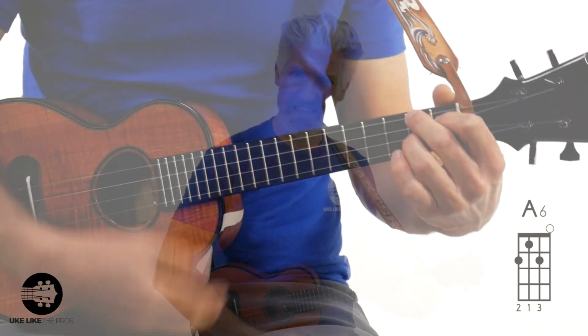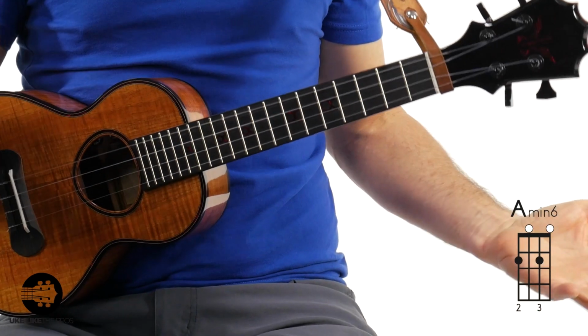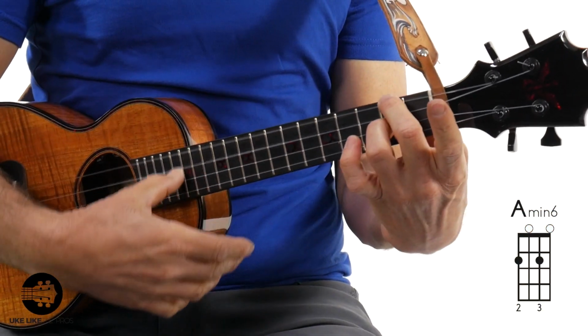Okay, how about something like this? A6. A minor 6. Same chord, except you're going to make the C sharp to C, and that makes it A minor.